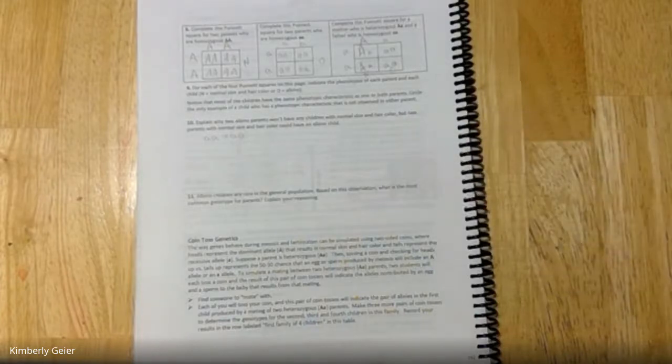But what's the way to have 2 parents with normal skin and hair color having an albino child?